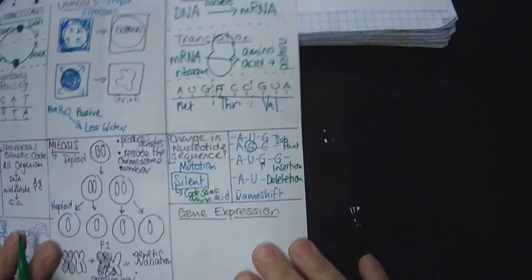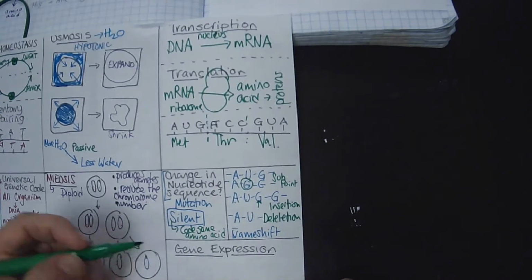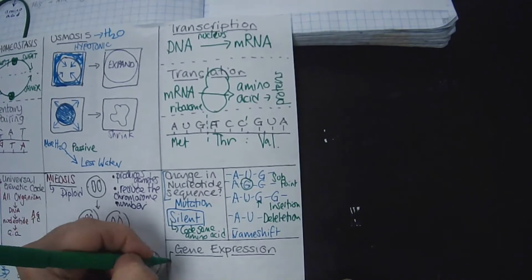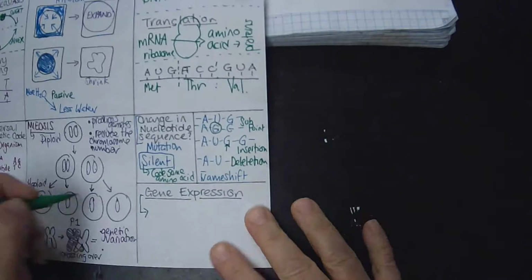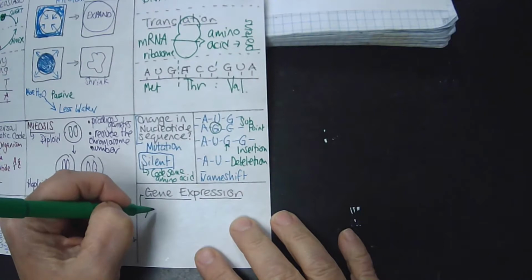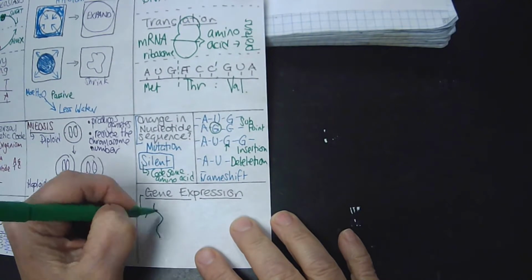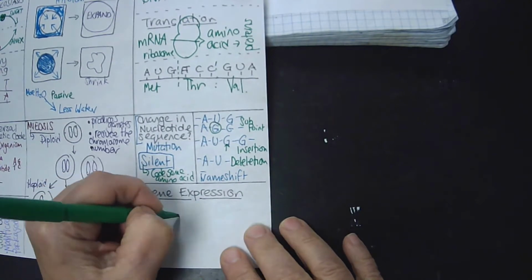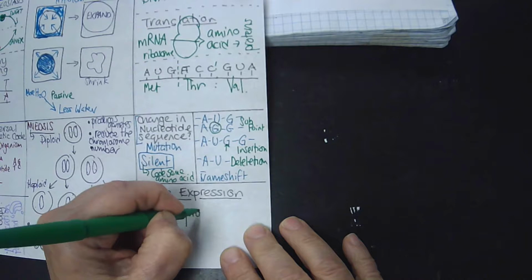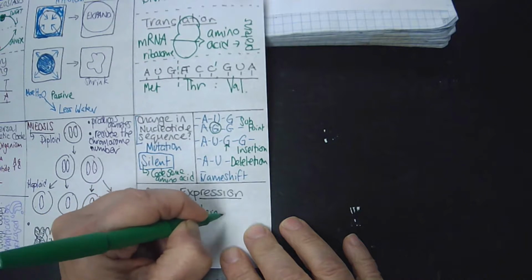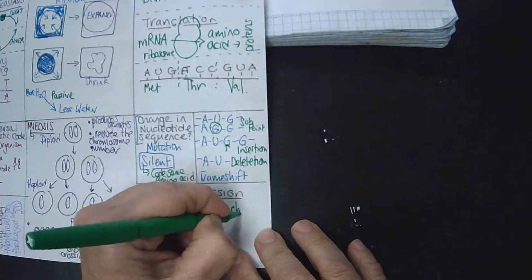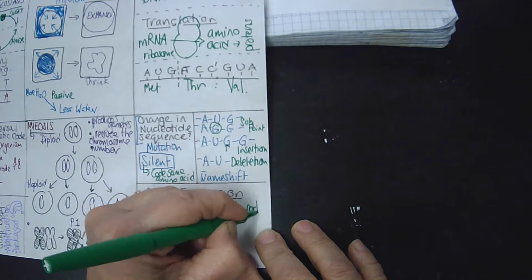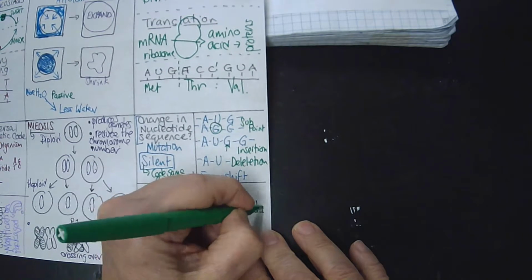Okay, on this last part here on the front page, we're talking about gene expression. Gene expression is taking a section of DNA, right, and converting it into a protein, and that protein gives you a characteristic, or a trait.